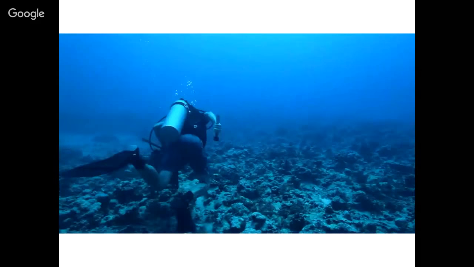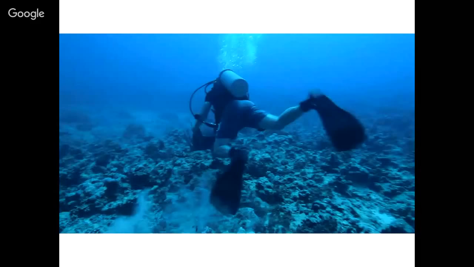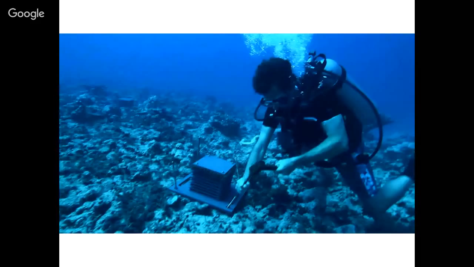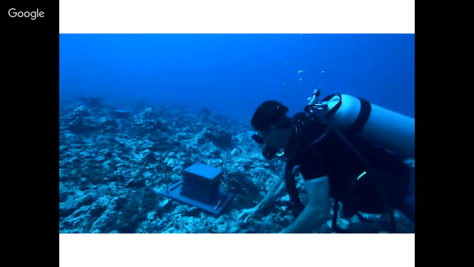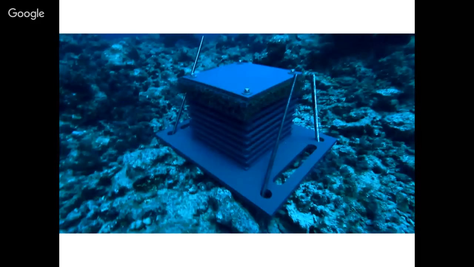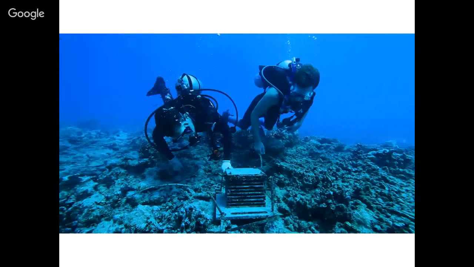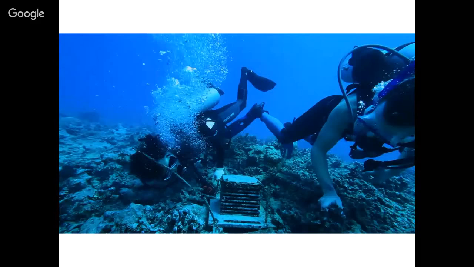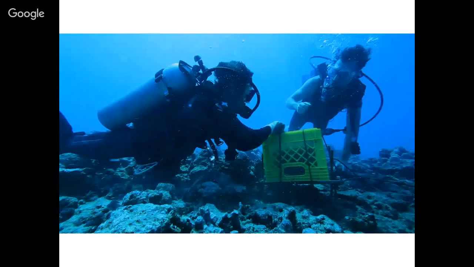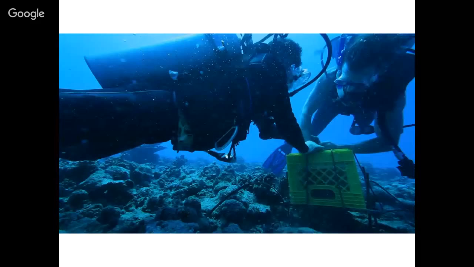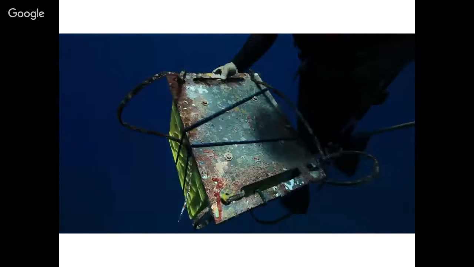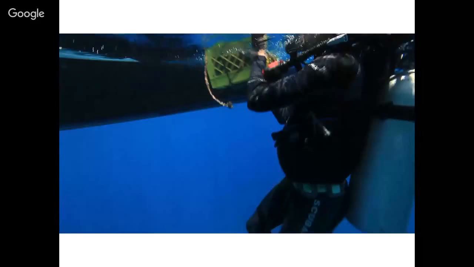So you get onto the reef, you pound in these stakes, and then once they're pounded, you kind of just leave them be and go away. Then you come back a couple years later, you can see lots of stuff has recruited to it. It's no longer a nice, clean plate. You put a crate with a mesh lining within it in order to encapsulate everything to avoid anything from escaping. And then you bring it to the surface.